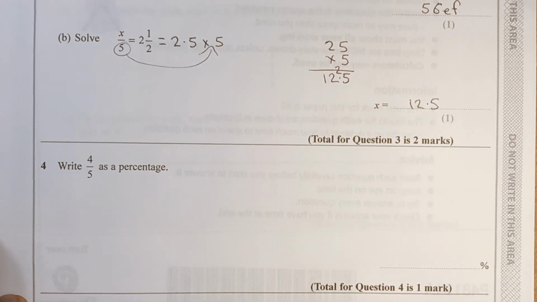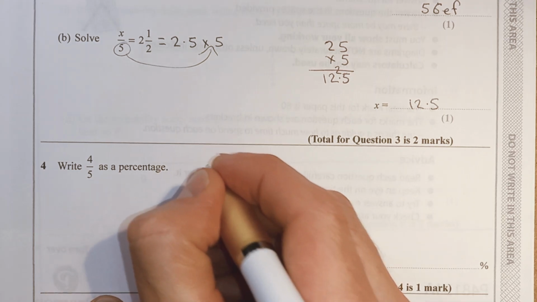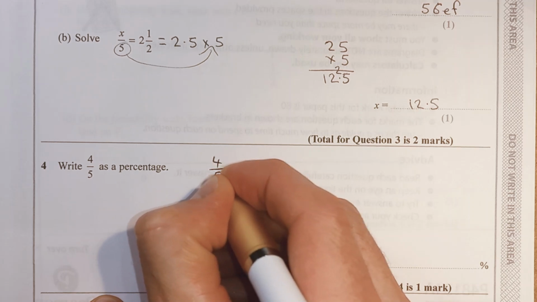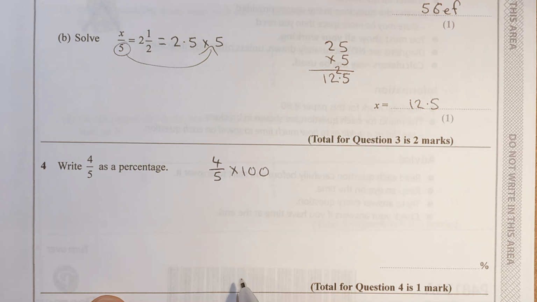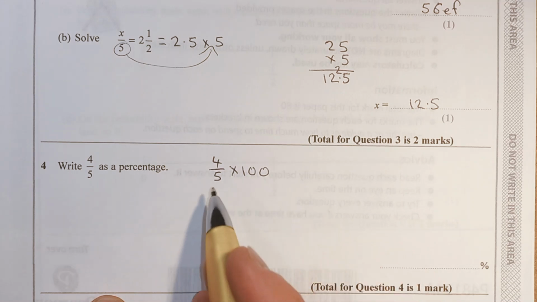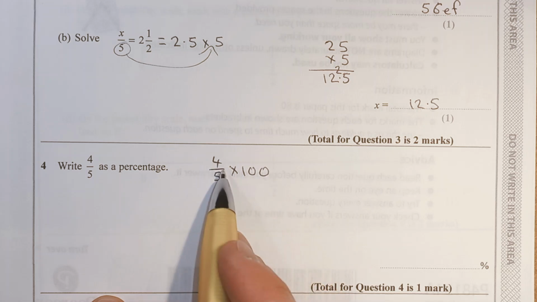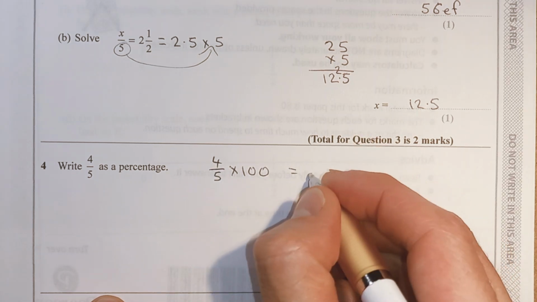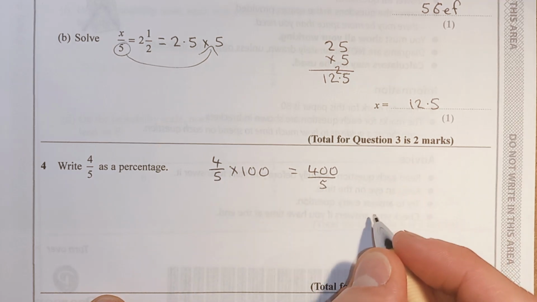Question 4. Write 4/5 as a percentage. Now, you might know this straight away, or you might know what 1/5 is as a percentage and then multiply it by 4, which is great. If not, you can think, well, if I want to make it a percentage, 4 over 5, and then I multiply it by 100. Okay, and then we can do division first or the times first. Let's do the 4 times 100. So 4 times 100 is going to be 400, but we've still got to divide it by the 5.